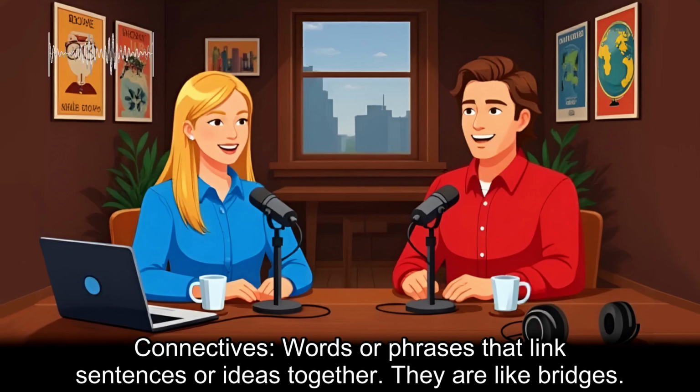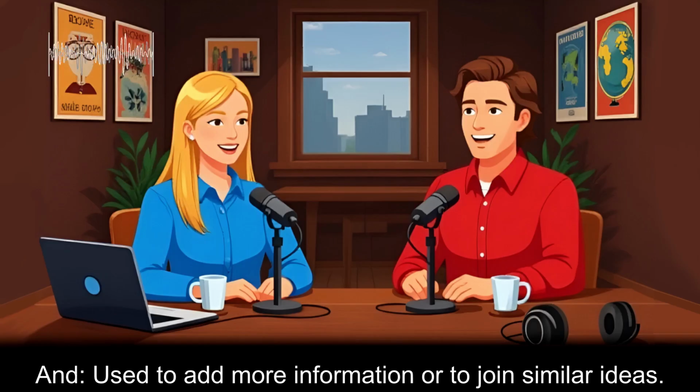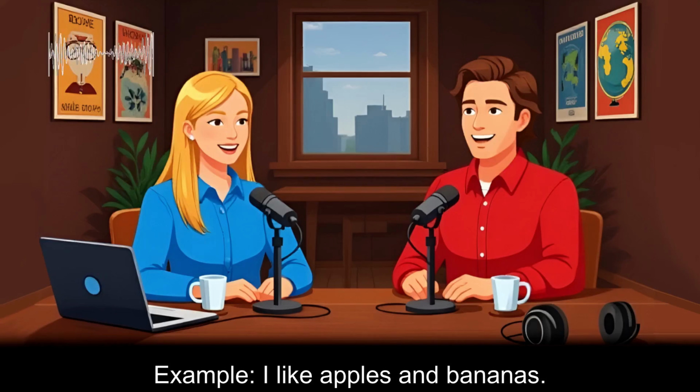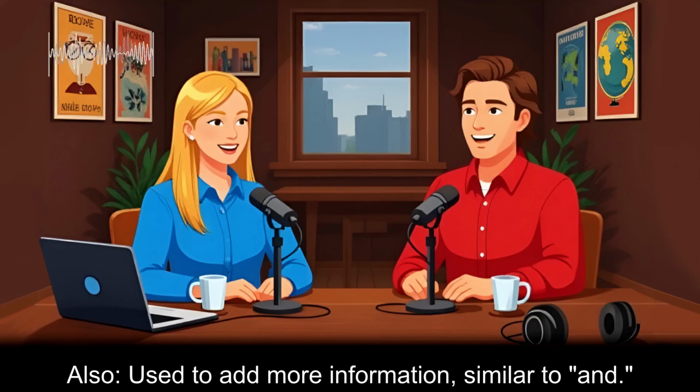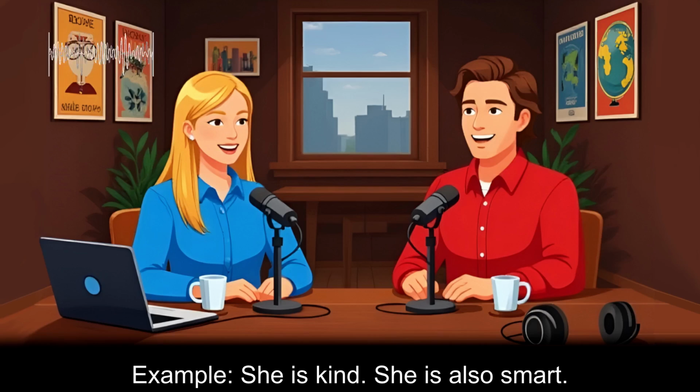Connectives: words or phrases that link sentences or ideas together. They are like bridges. And: used to add more information or to join similar ideas. Example: I like apples and bananas. Also: used to add more information, similar to and. Example: She is kind. She is also smart.